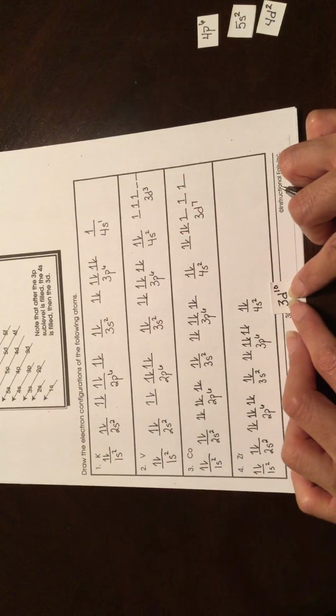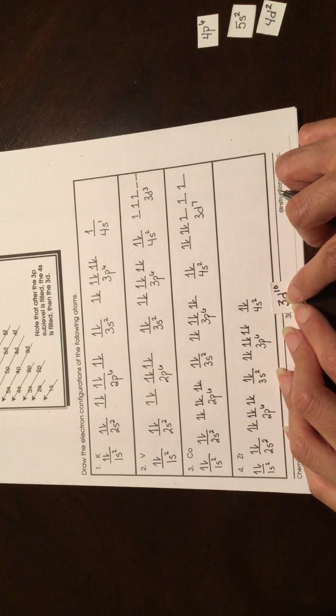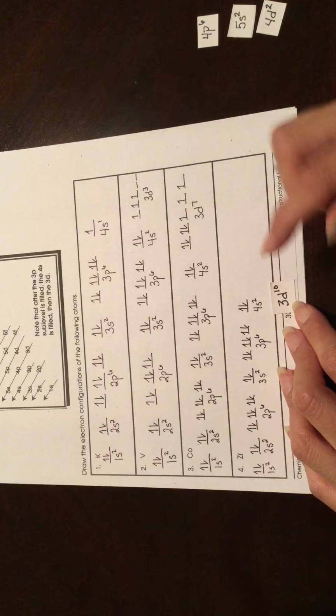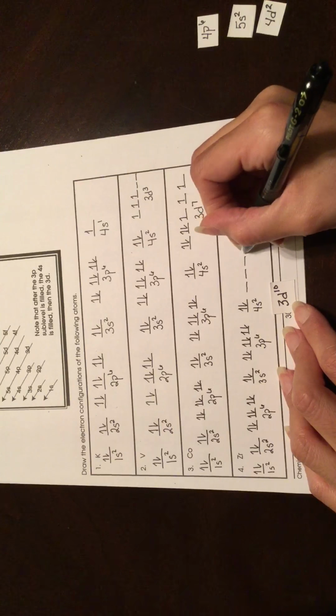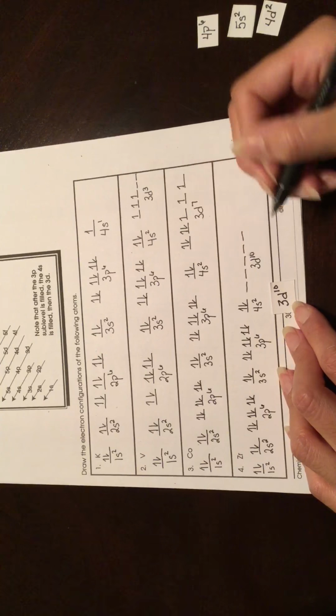Next is my 3d10. D's have 5 orbitals, so third energy level, D is going to be my sublevel with 5 orbitals. 1, 2, 3, 4, 5, 3d10.